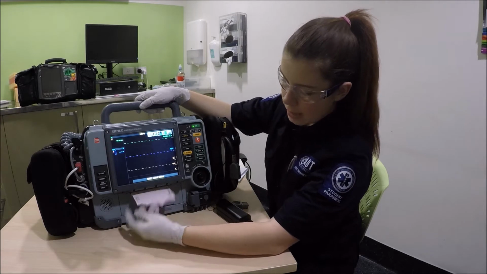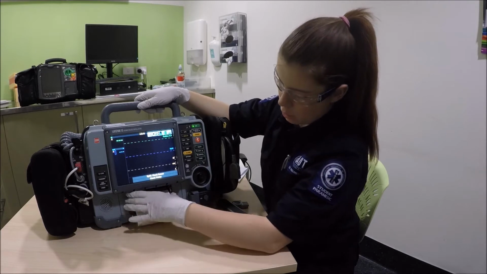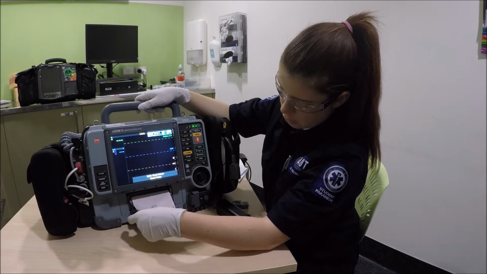Printed off now and it's passed. We'll open it up and check the piece of paper, which there's plenty. If we had to change it, we can just pull it out and put it back in, ready to go.